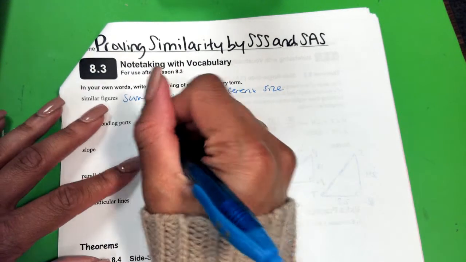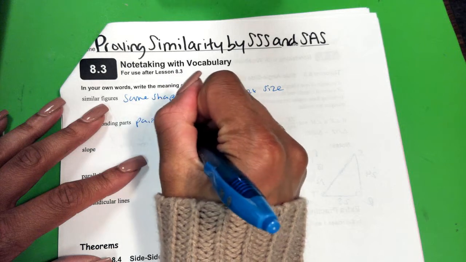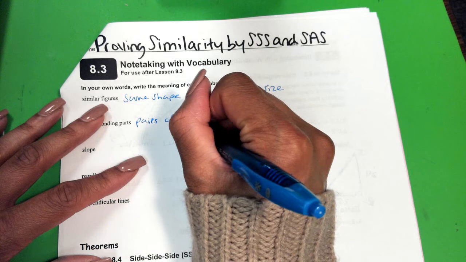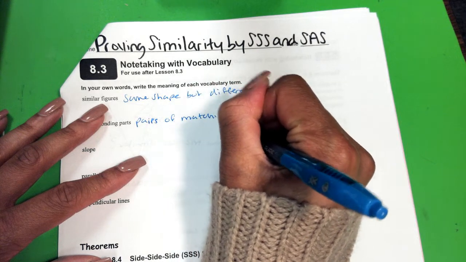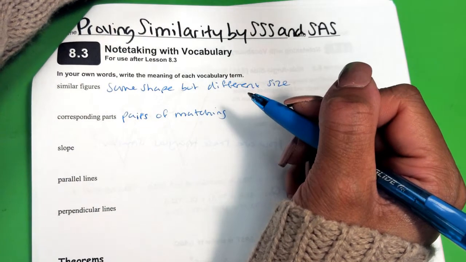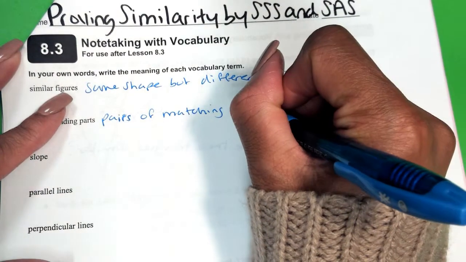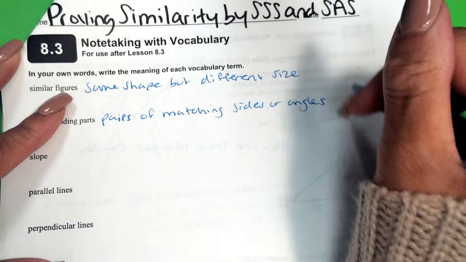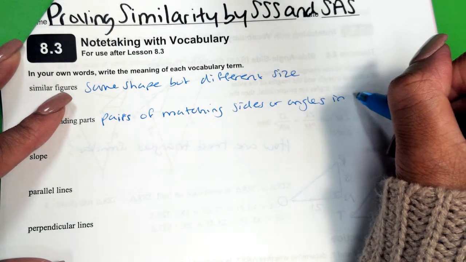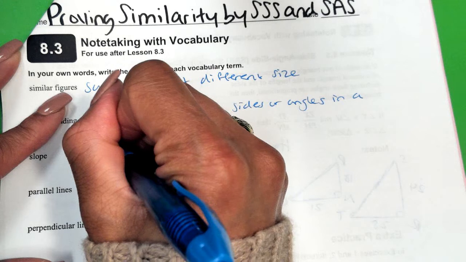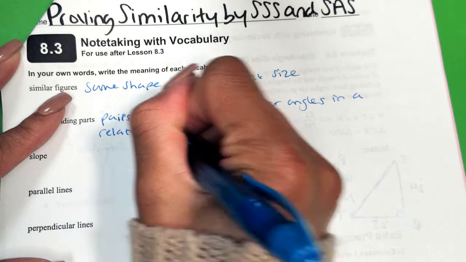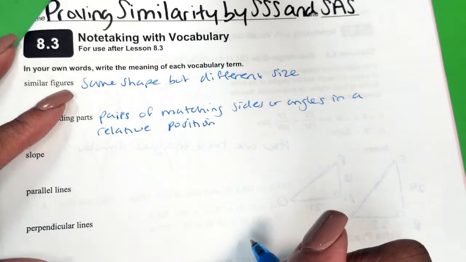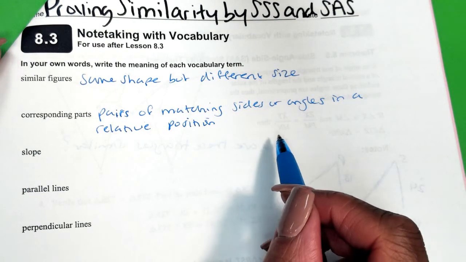The corresponding parts, remember, are pairs of, I'm writing this in my own words, so it's pairs of matching sides or angles in a relative position. Okay, so pardon the handwriting, I'm kind of going through.